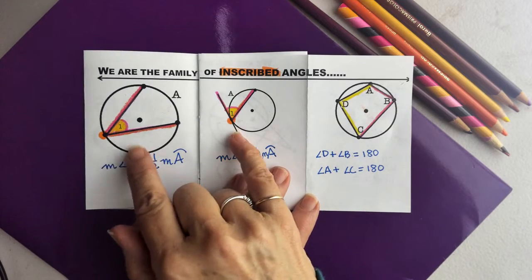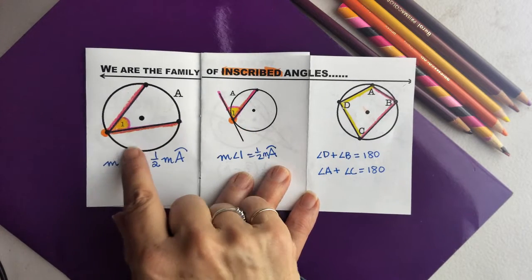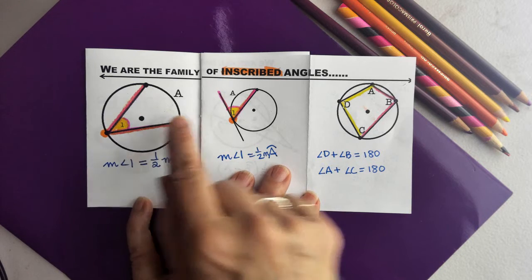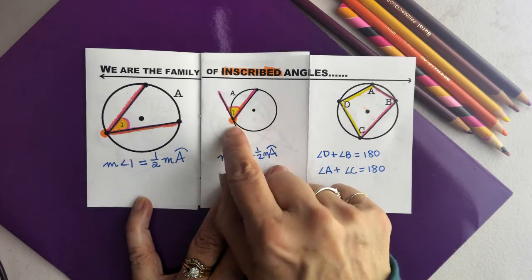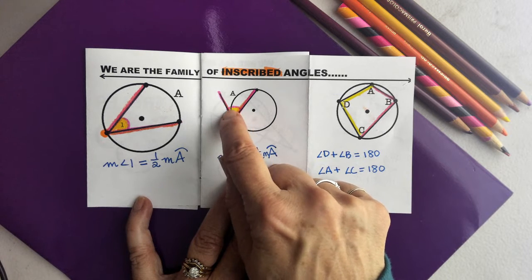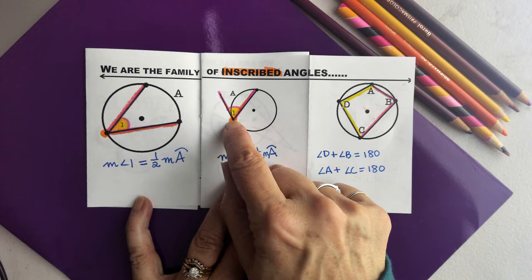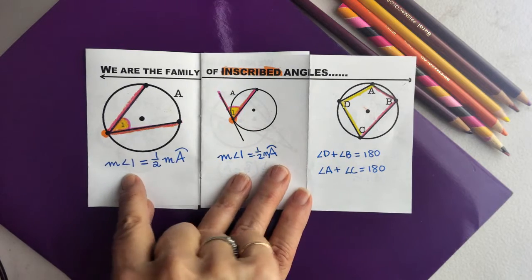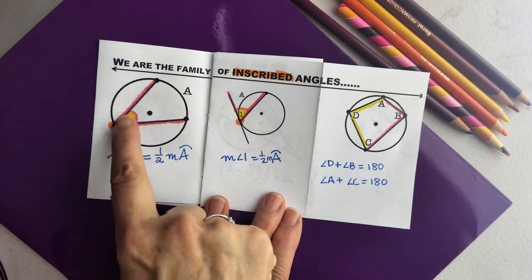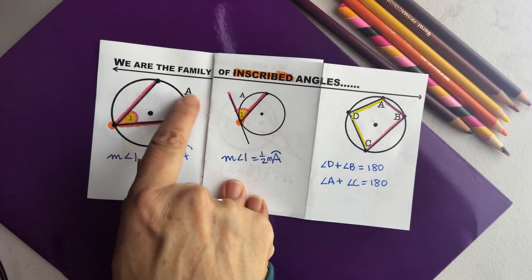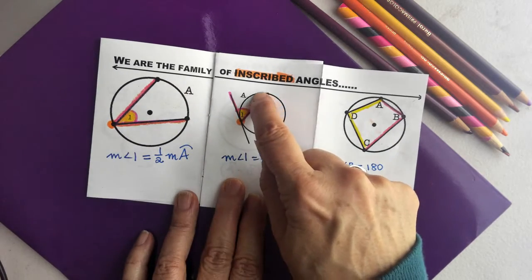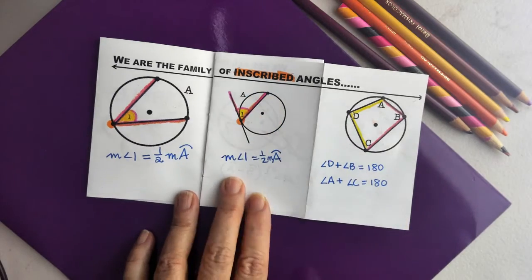But here we've got these two inscribed angles. Now they look very different because this one, both chords that make it up lie inside the circle. However, this one has one inside and one outside. That doesn't matter because the angle itself falls inside the circle. So what you're doing is exactly the same formula for each one. The measure of angle 1 is 1/2 the intercepted arc. Here, the measure of angle 1 is 1/2 the intercepted arc.